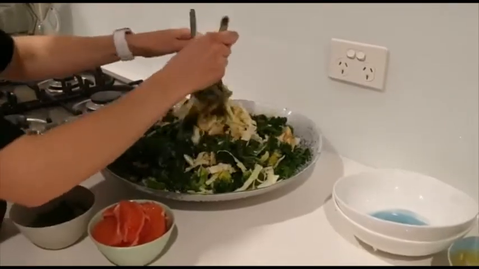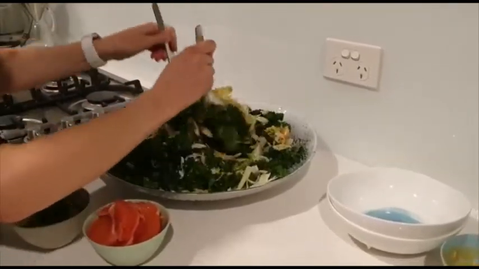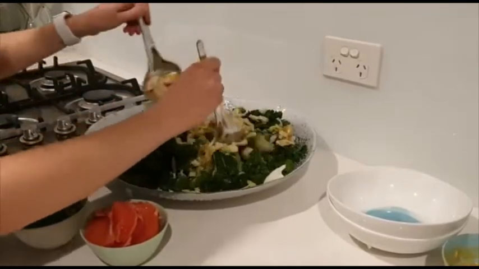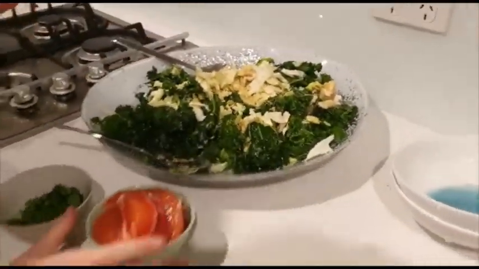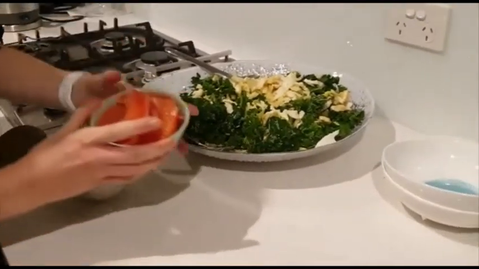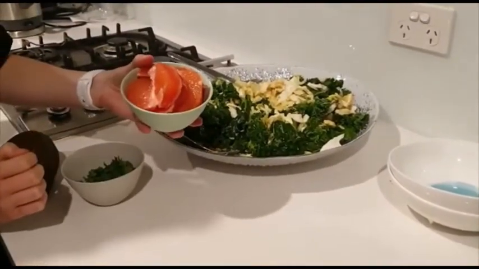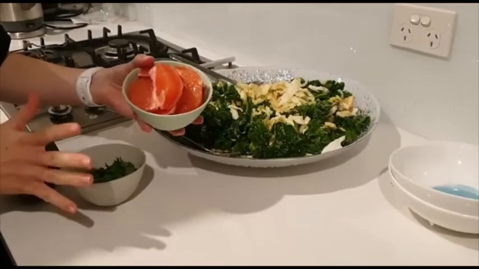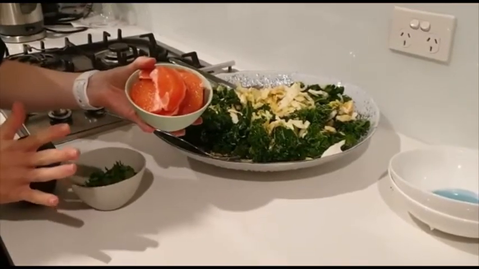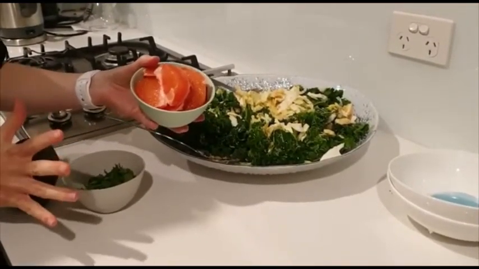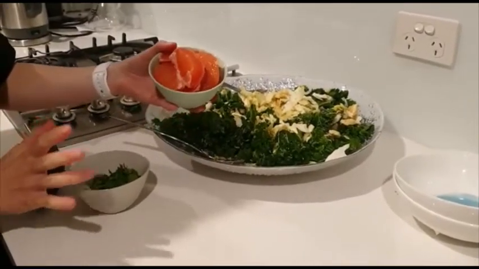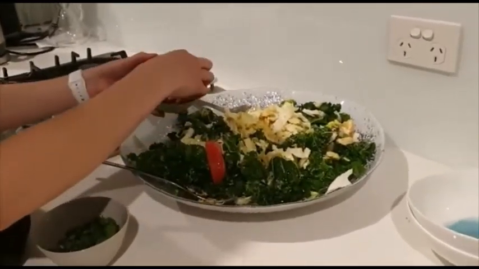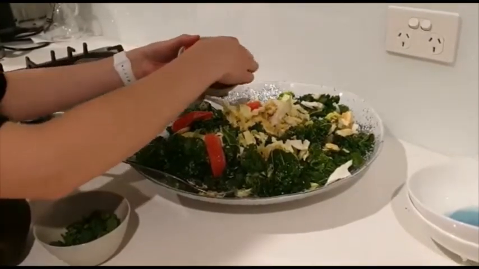Okay, that's good enough for now. I'm sure you'll do a better job at home. To that, we're going to add grapefruit. You could use 1 or 2 grapefruit. Again, I know a lot of people don't use grapefruit because it doesn't agree with certain medications. I've made the salad with oranges and it is, again, just as delicious. So use what works well for you.